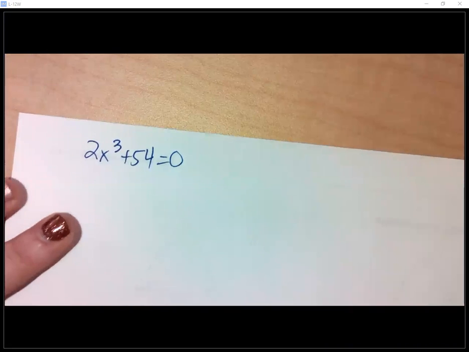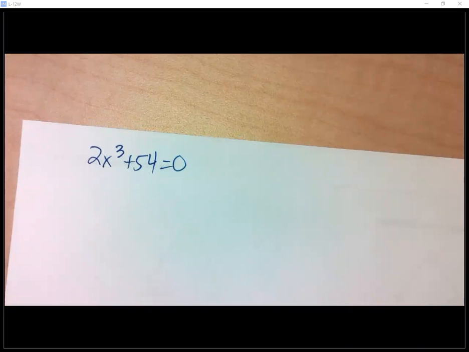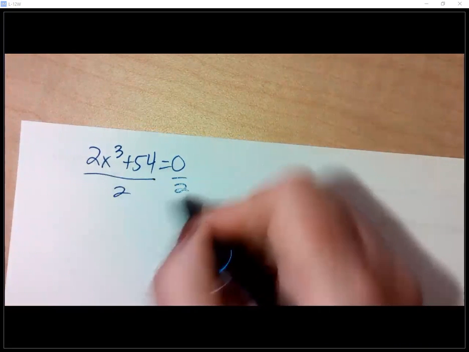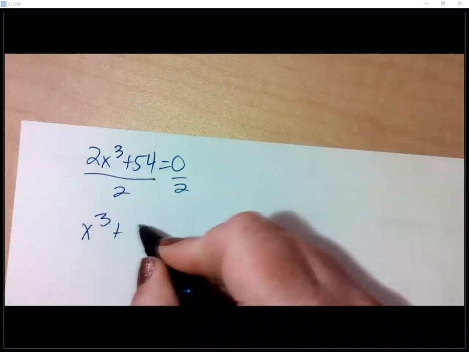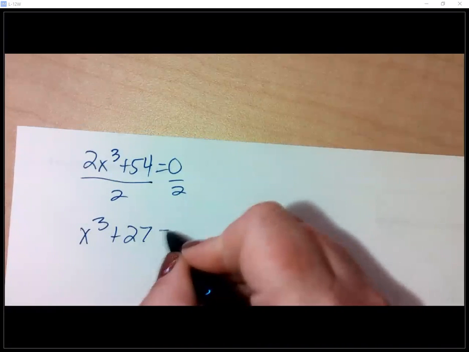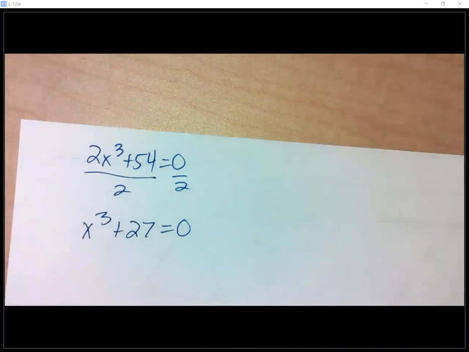I hope you said to yourself, oh, couldn't I divide both sides by 2? Can't you? Yeah, so let's do it. Divide both sides by 2, just make your life easier. X cubed, that's a 27, I believe. There we go. And then I hope when you get here, it's jumping out at you. Oh, that's the sum of 2 cubes. I remember that. We had 2 formulas.